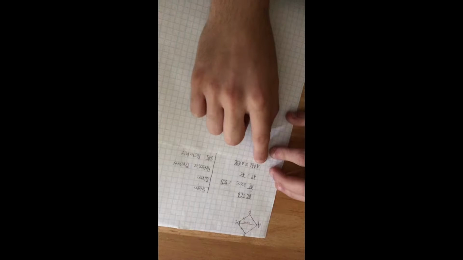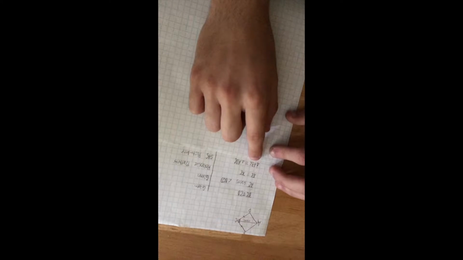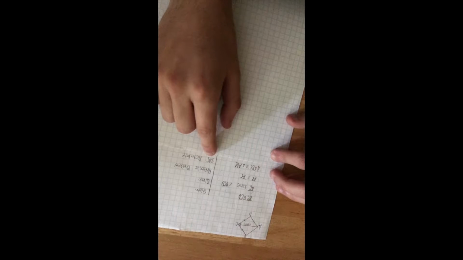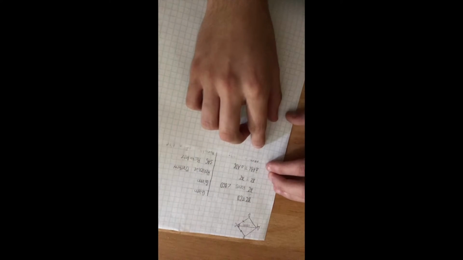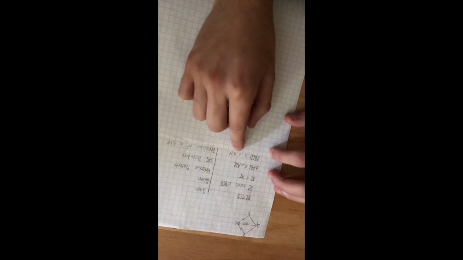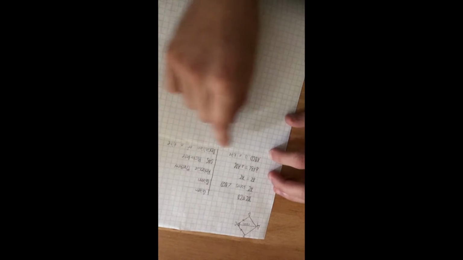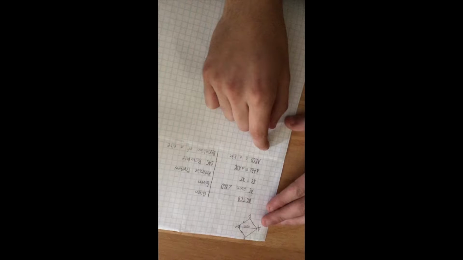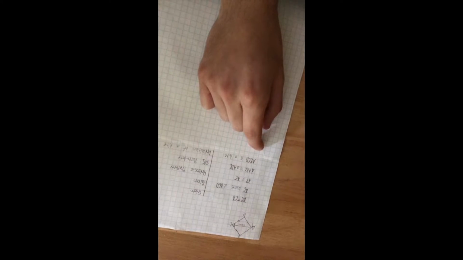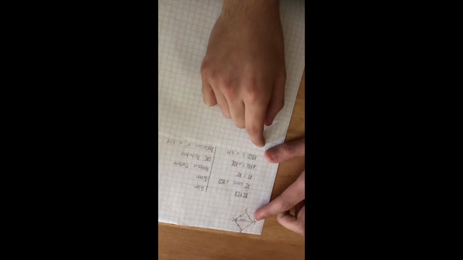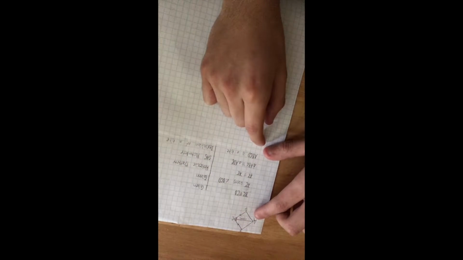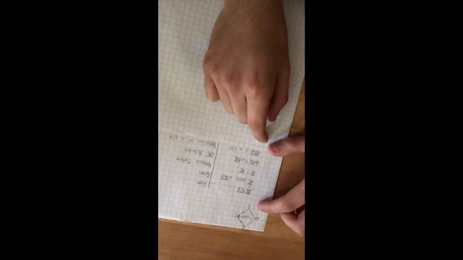And then after that, we can say that triangle ABC is congruent to triangle ADC due to the side angle side postulate. And then finally, ABCD is a kite due to the definition of a kite, which is that a kite is like a triangle being reflected over a diagonal, which it has. And that diagonal in this kite is AC.